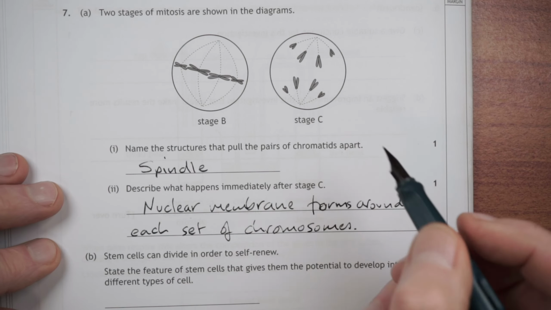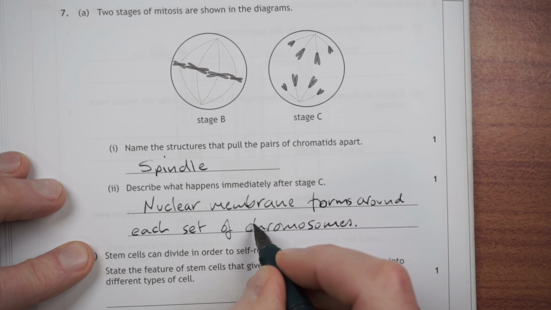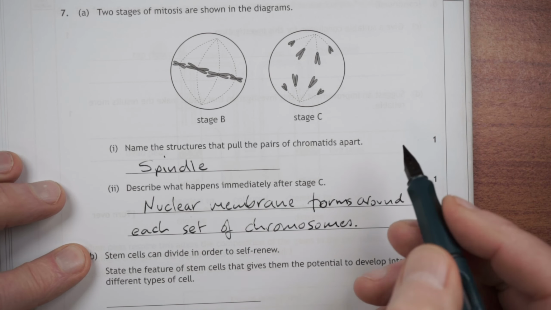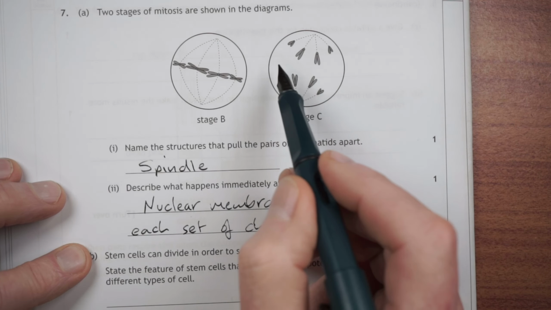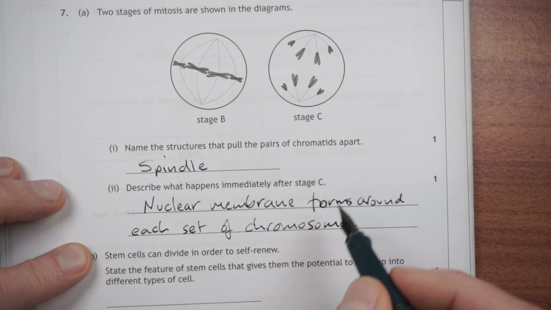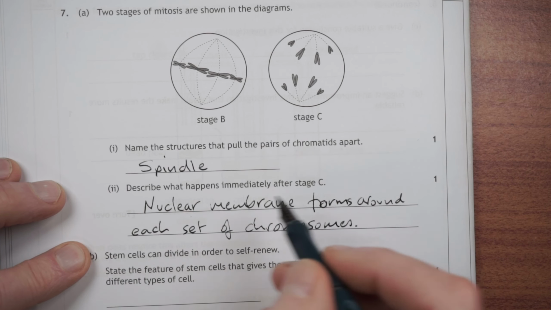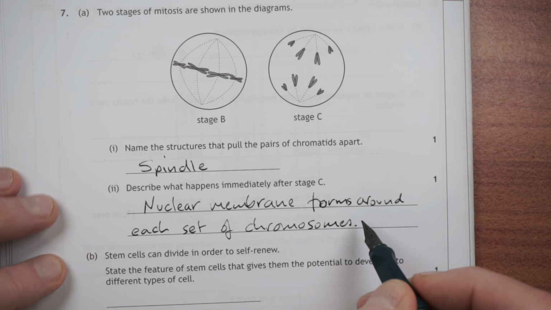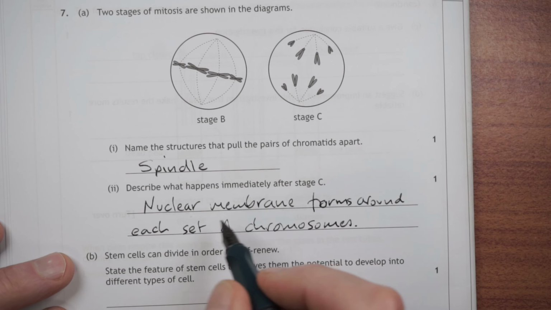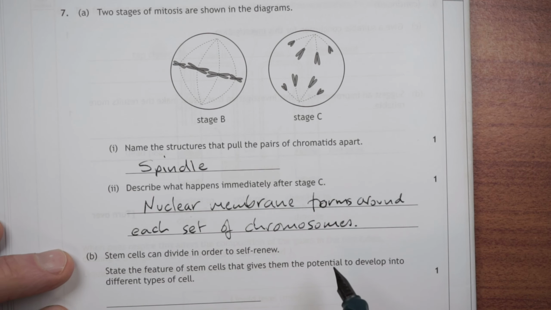All right, so you could say this. The division of the cell starts at roughly the same time, but this is the answer they're looking for, because this is the answer that is the next stage in National 5 biology. All right, so the nuclear membranes form.